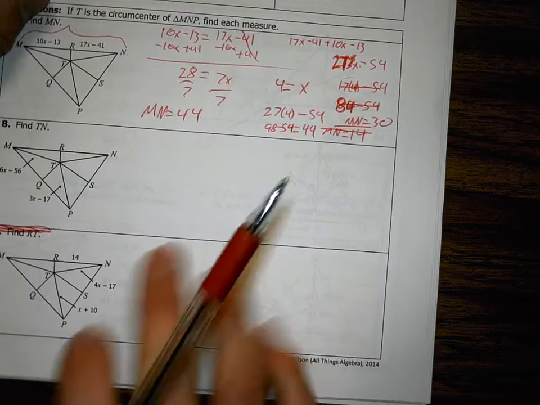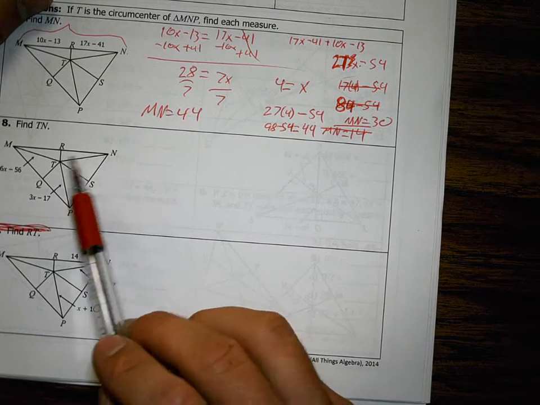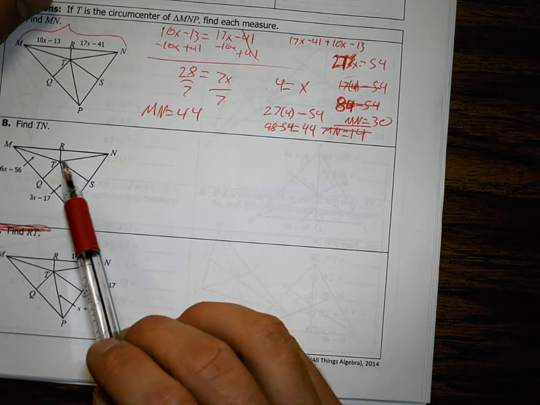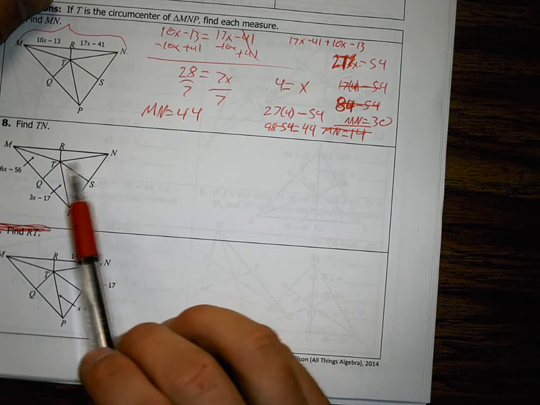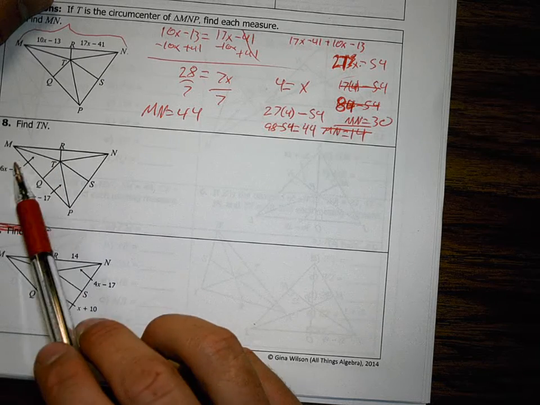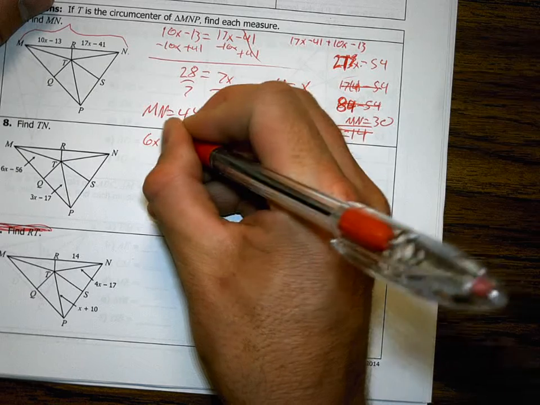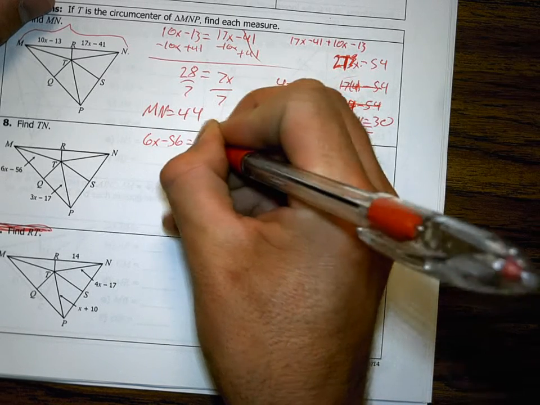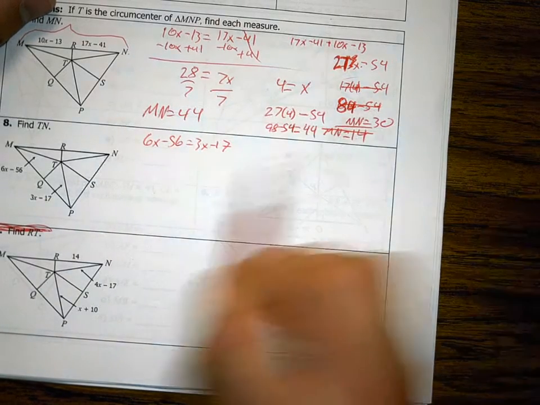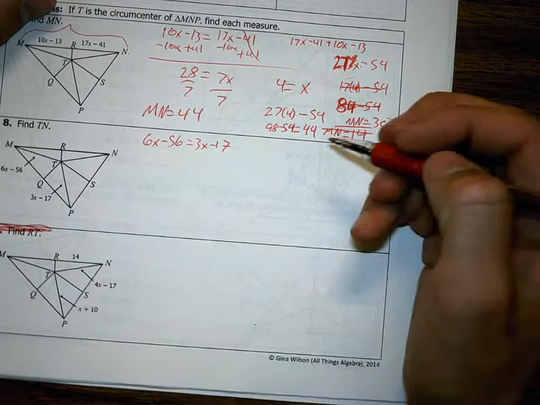Number 8, trying to find TN, this leg here. Well, from the circumcenter to each vertex is the same distance. So we know 2 of these legs, we can set these equations equal to each other. So 6x minus 56 equals 3x minus 17. Now we just solve for x, and once we know x, we plug it in to find the length of the side.